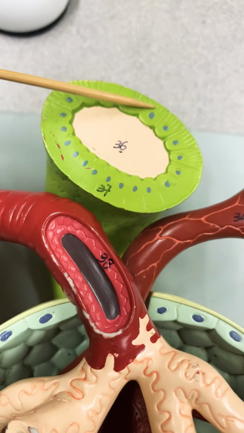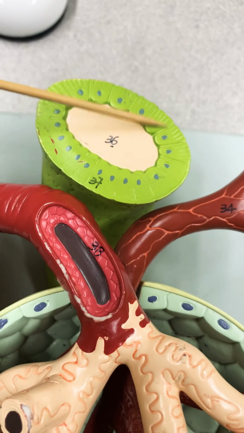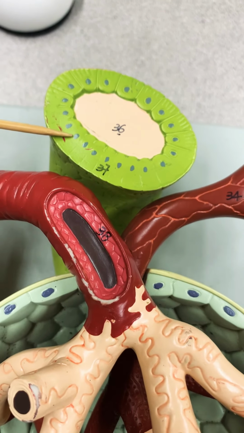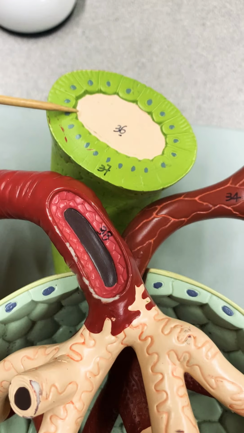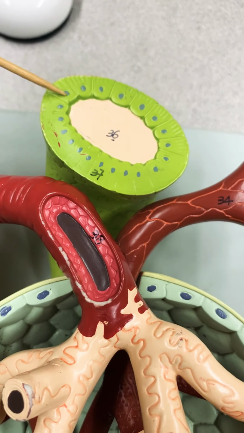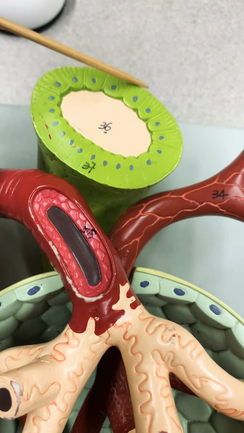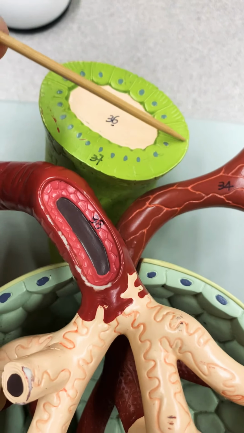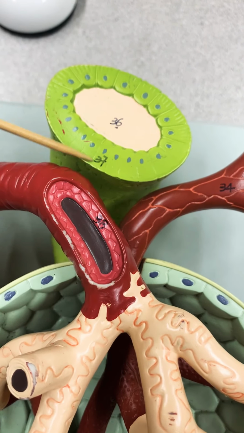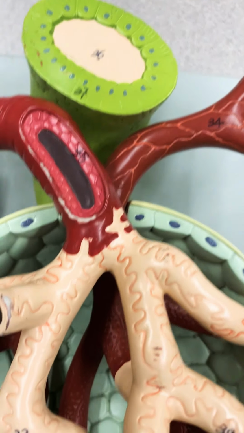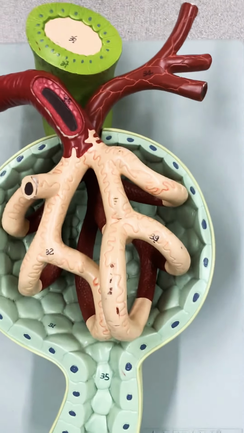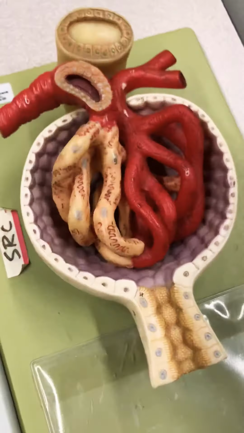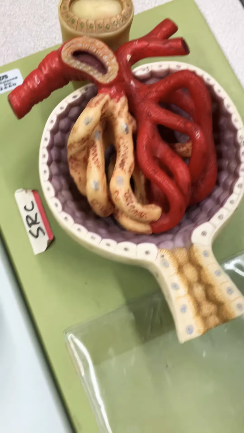We have the ascending limb of the loop of Henle, which is surrounded by the macula densa. So these green cells here would be macula densa. And that concludes everything that we need to know about the renal corpuscle anatomy.